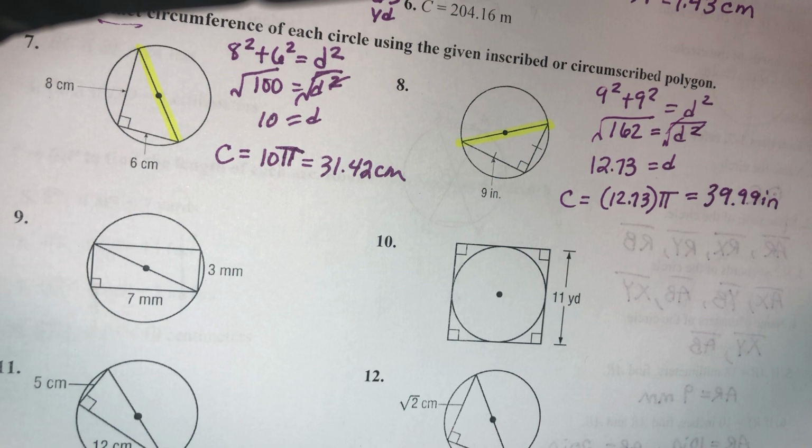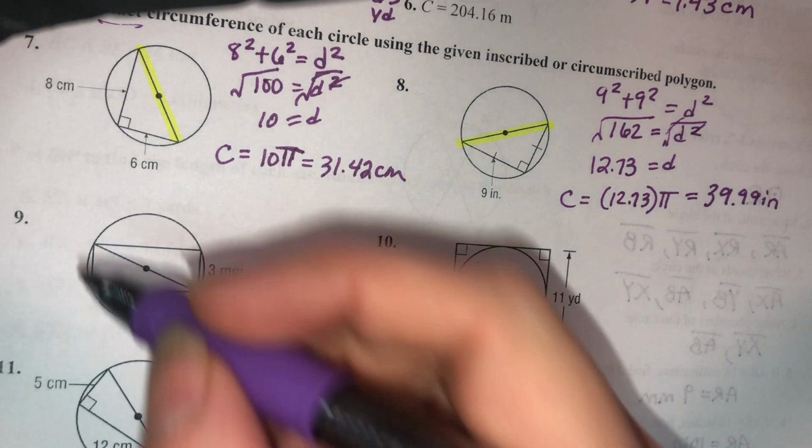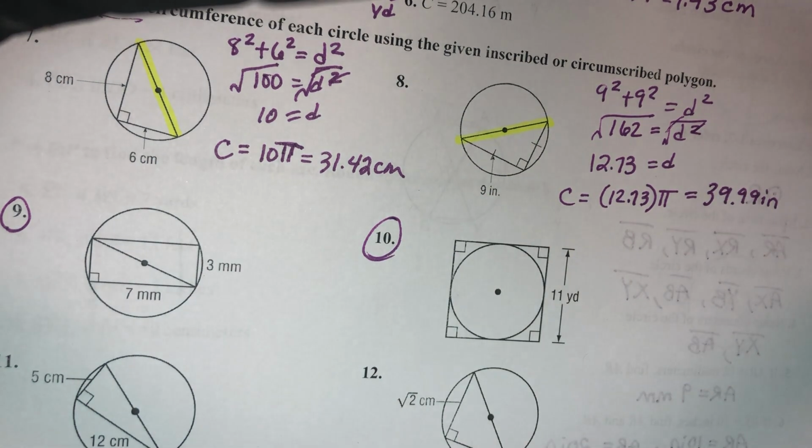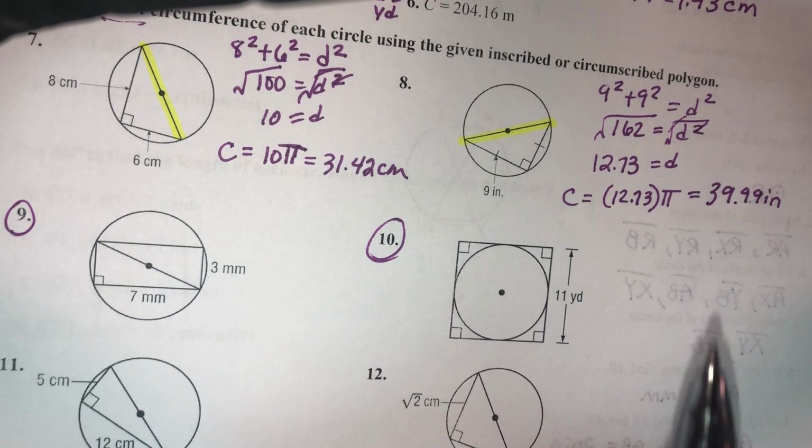We're going to do 2 more of these, 9 and 10. Why don't you pause your video and try number 9 on your own, and then start it again to see if you got it right.